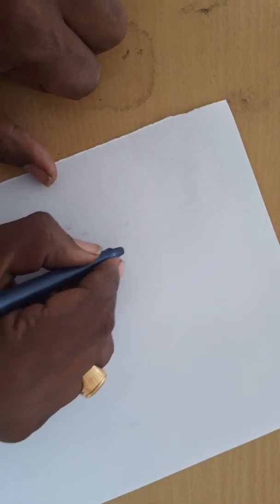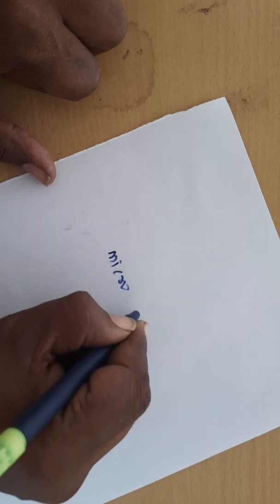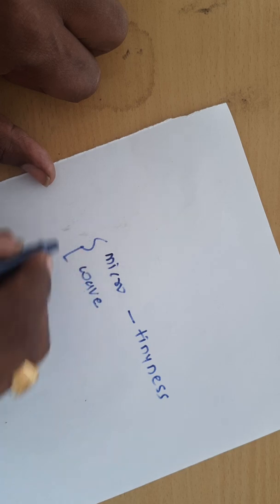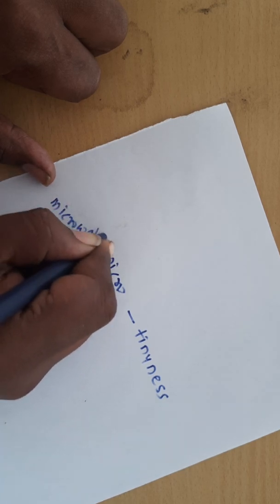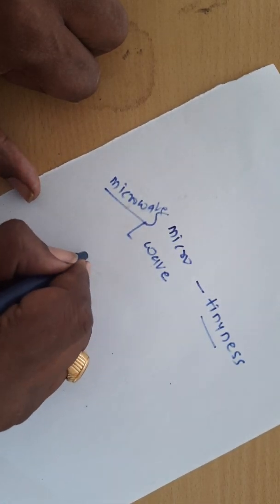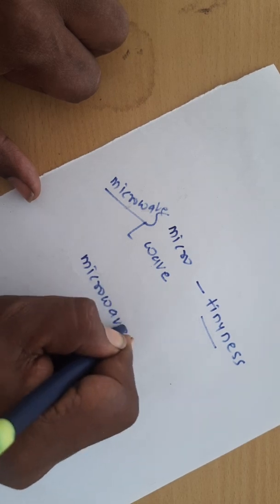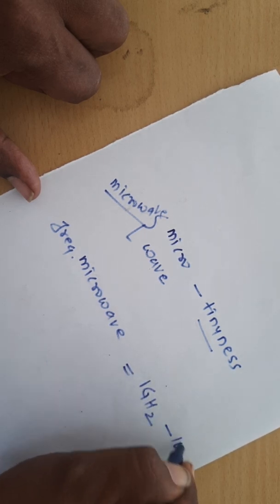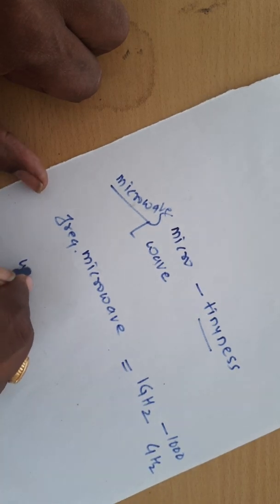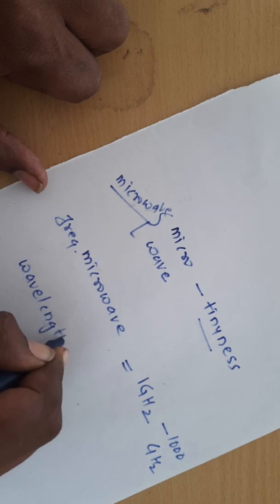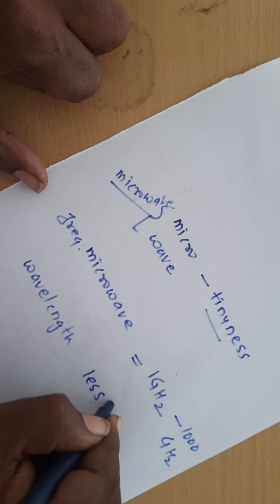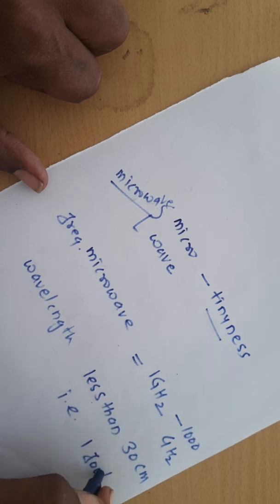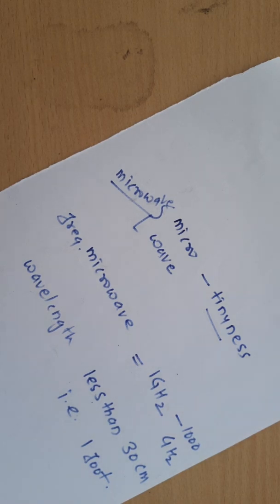So in this lecture we conclude that micro itself means tininess, tininess of wavelength, so combined it is called microwave. Microwaves are waves having very tiny wavelength. If the frequency range of microwave is 1 gigahertz to 1000 gigahertz, then the wavelength of microwave is always less than 30 centimeter, that is 1 foot. So this is all about the introduction of microwave.